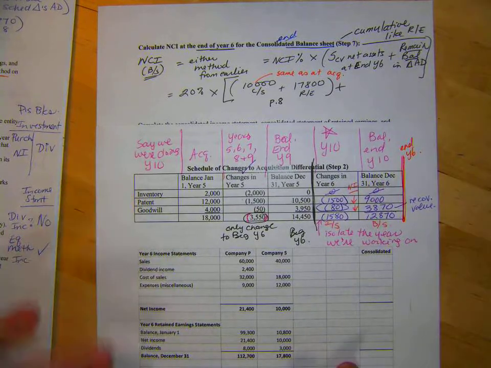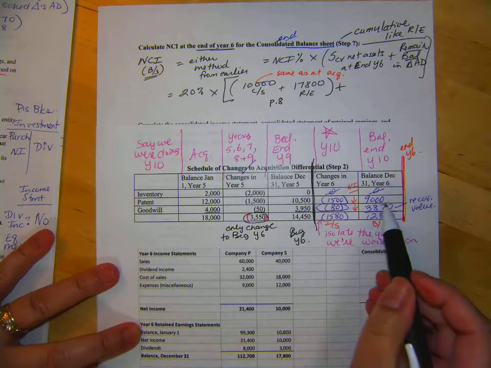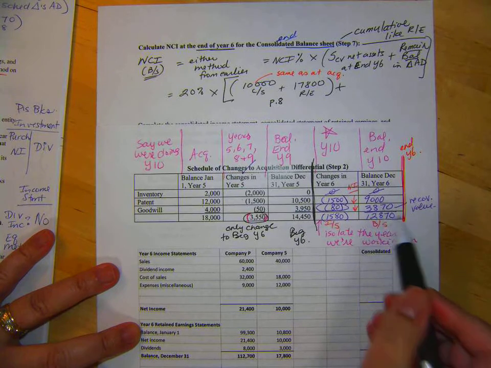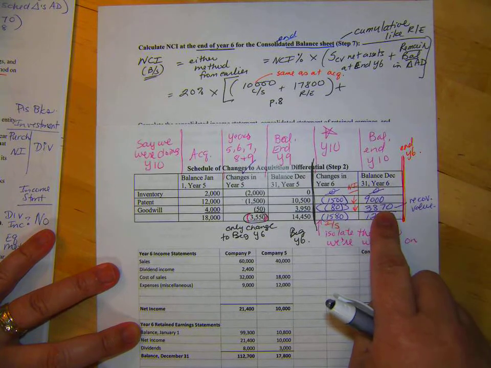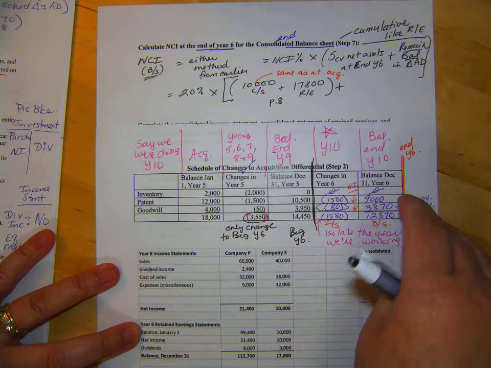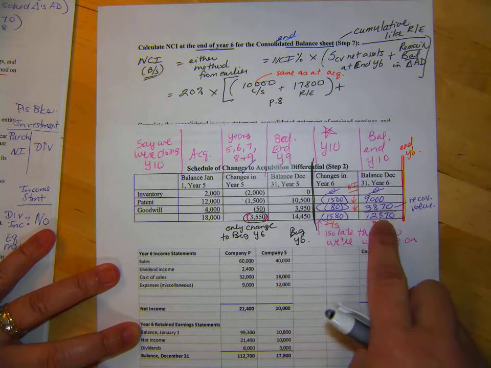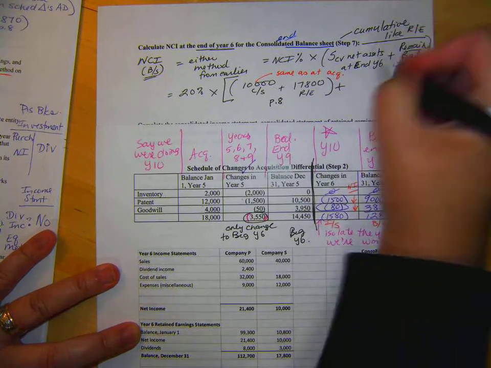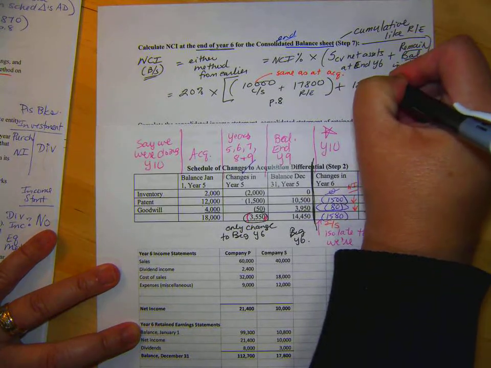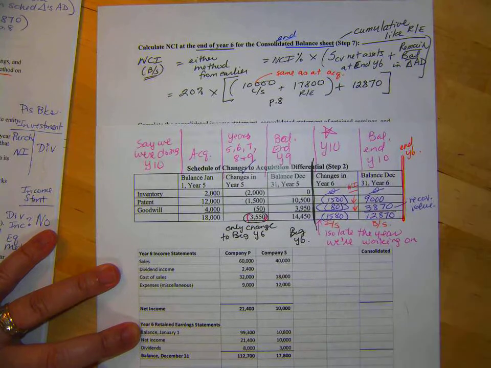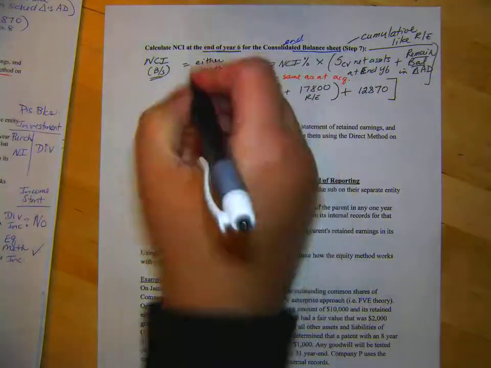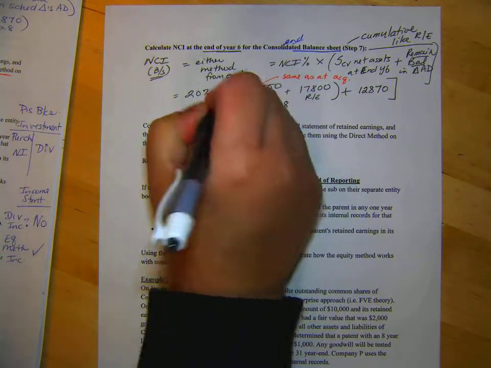But in this case, we want the balance. So at the end of year 6, always say, where am I standing? Okay, we're over here. So where's the balance then? It's not this one, it's going to be this one. You get 8134.